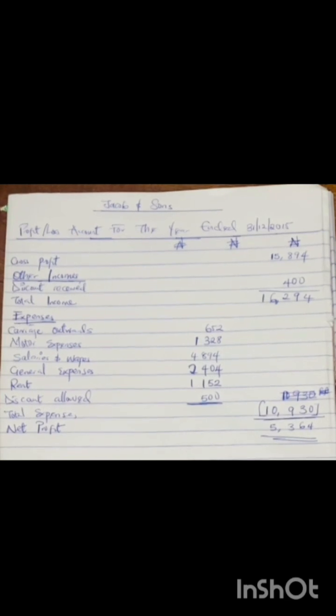All right, so we have an already solved question showing the profit or loss account. Now our heading is the name of the business, in this case, Jacob and Sons. And then we have the profit or loss account for the year ending. That's how it is usually addressed. The name of the business, and then we have our currency sign, very important. Include your currency signs when necessary.